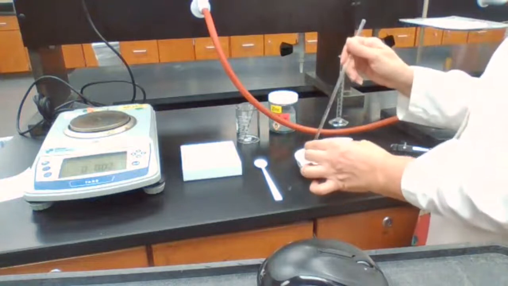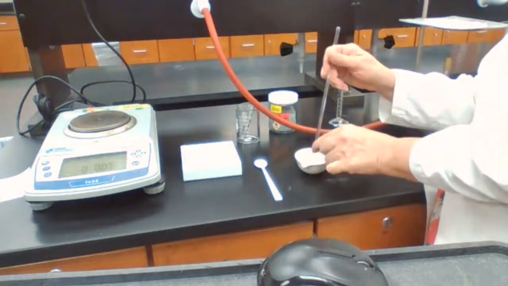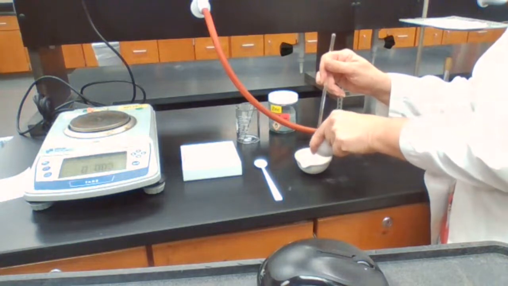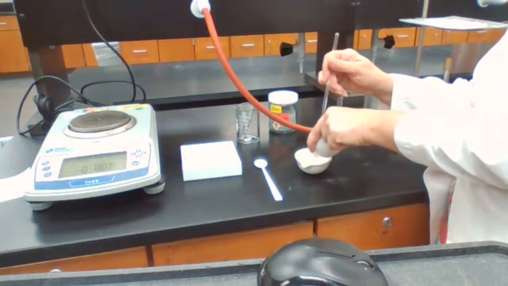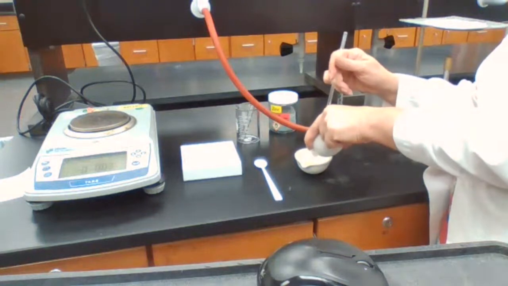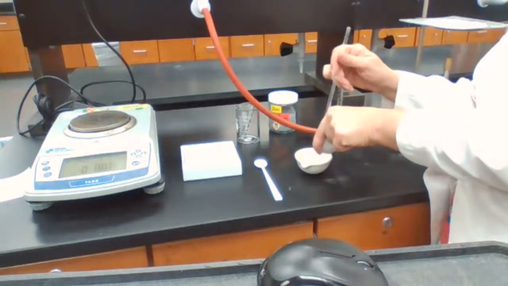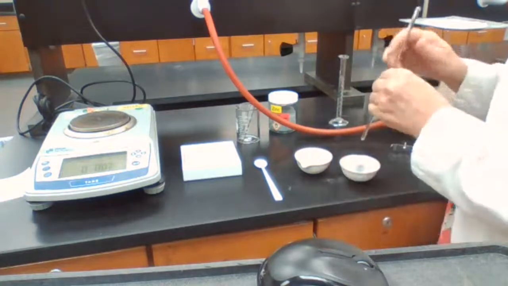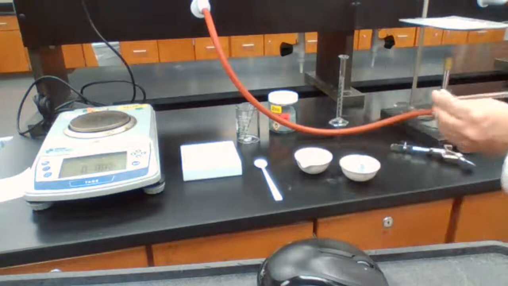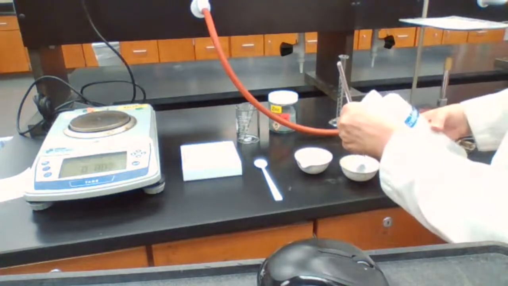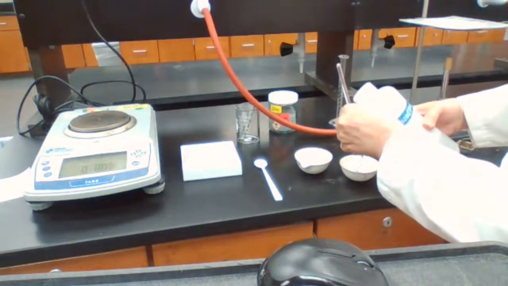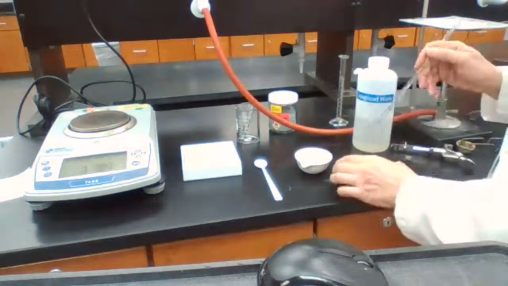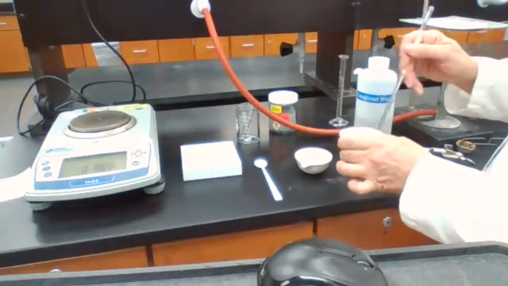Decanting means just pouring off the liquid. When you have a mixture of solid and liquid, decanting means you pour off the liquid without getting any solid into the receiving container, which in this case is my second evaporating dish.